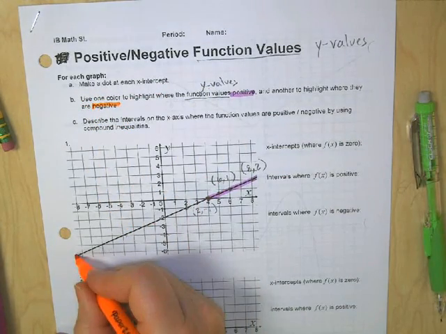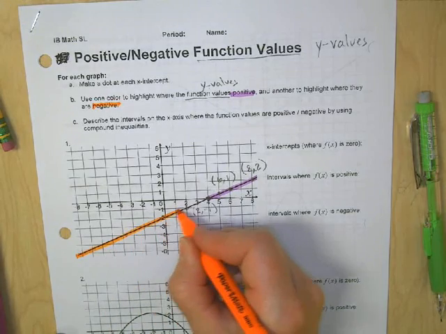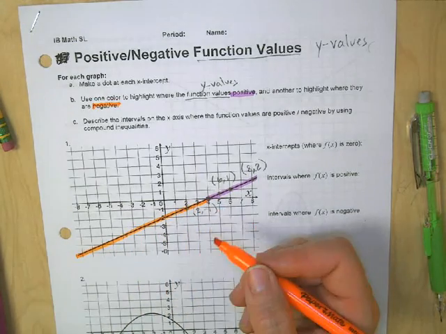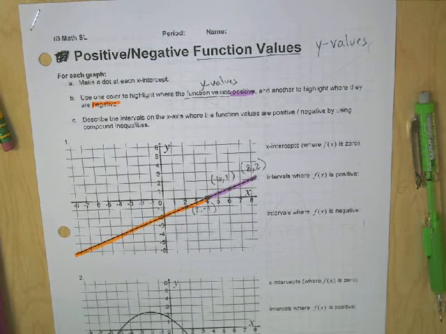So notice this is different from increasing and decreasing function values. Increasing was when we had positive slopes, and decreasing was when we had negative slopes. This is not that. This is talking about the actual y values.